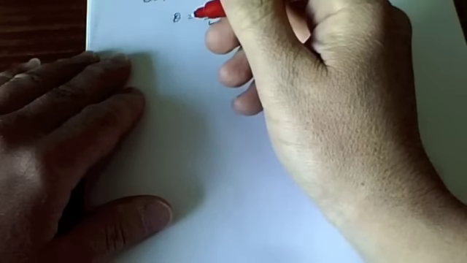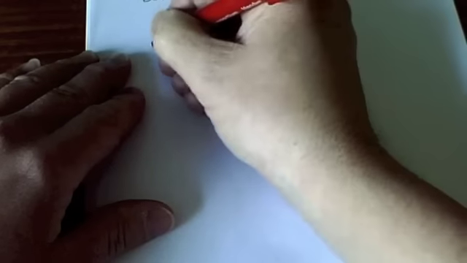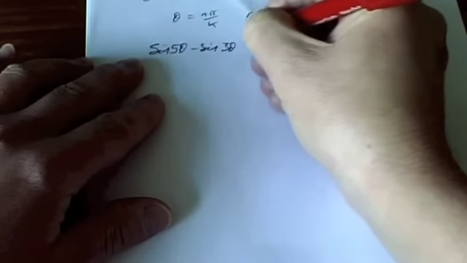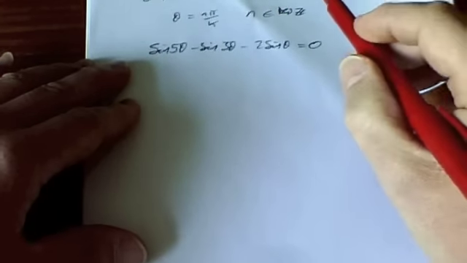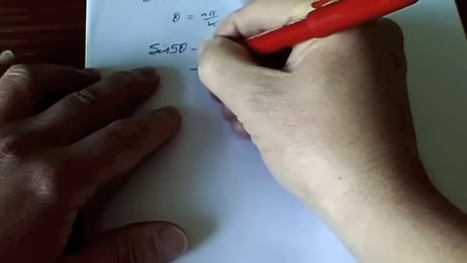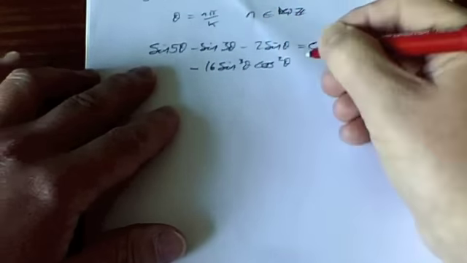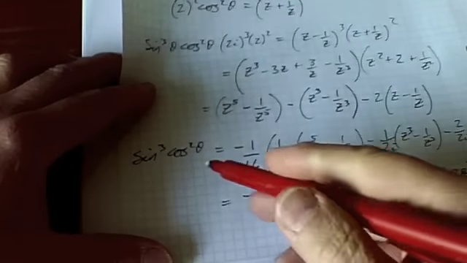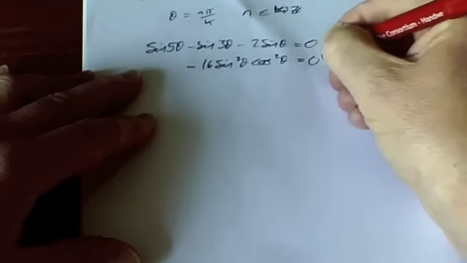So we can rearrange this equation to look like our identity that we just created. We can write sine 5 theta minus sine 3 theta minus 2 sine theta equals 0, and then use our identity to convert that to minus 16 sine cubed theta cos squared theta, because we know that if we were to multiply up by 16 at this point, that's what we'd get, and make that equal to 0.